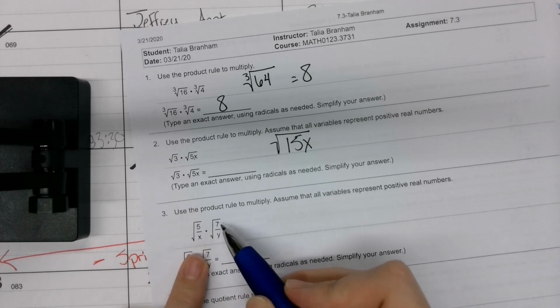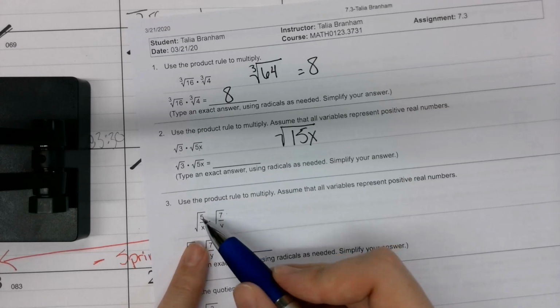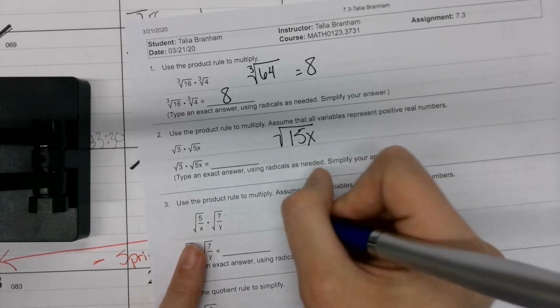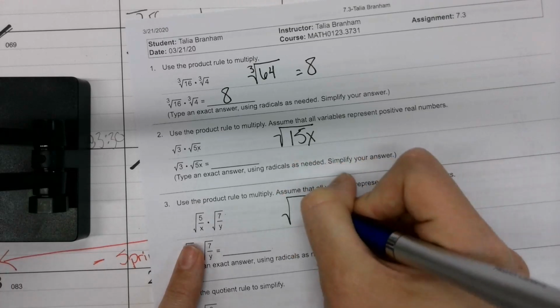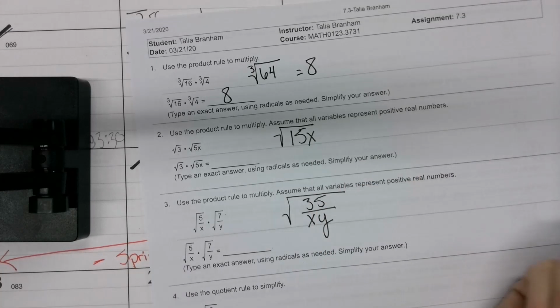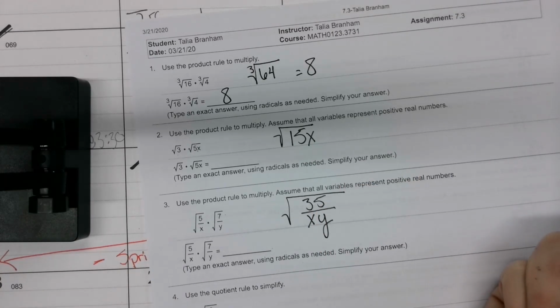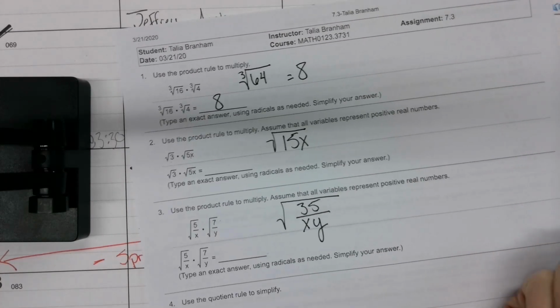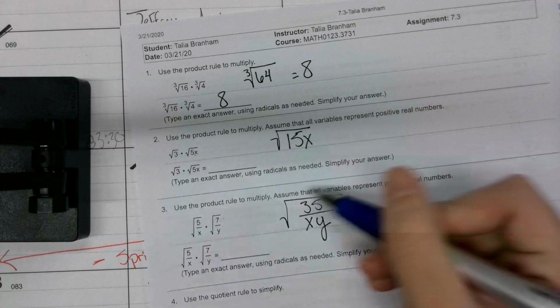Here, we're just like we were multiplying a normal fraction, 5 times 7 and x times y. So the square root of 35 over xy. There's a square root of 36, there's a square root of 25, but there's not a square root of 35, so we're going to leave that one there.